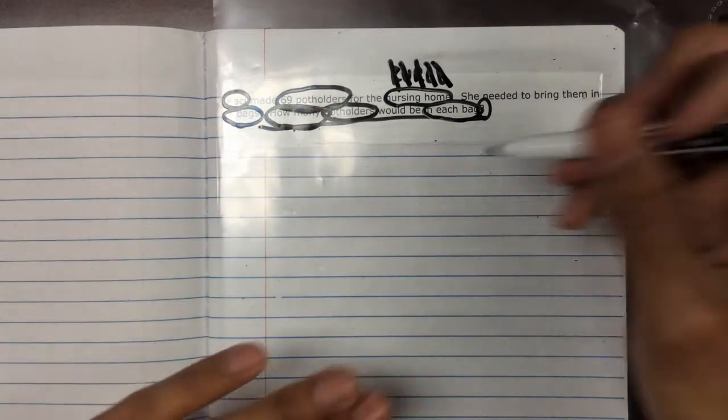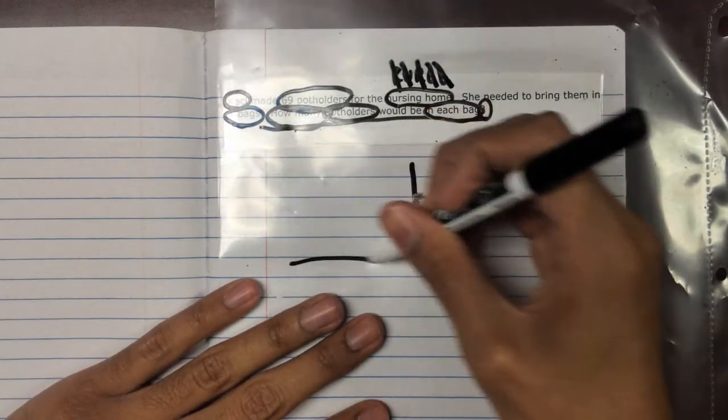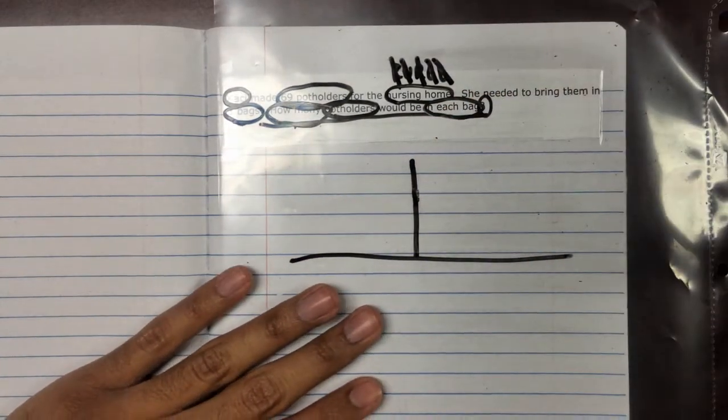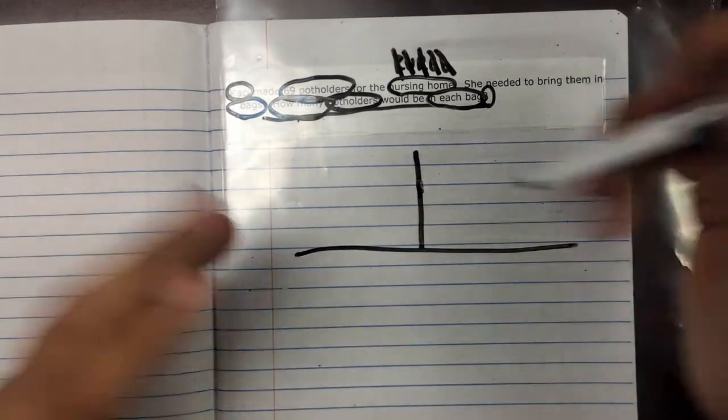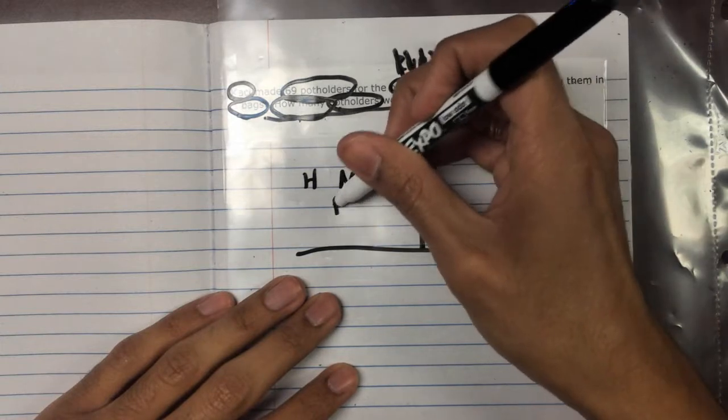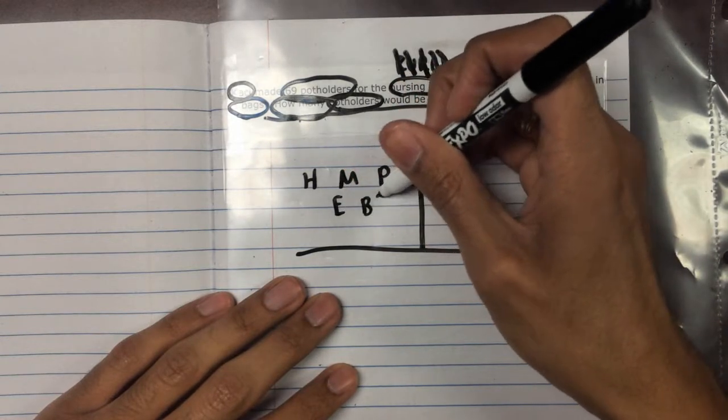So let's cross out the C and let's cross out the L. And what time is it? 3-step time. So draw your 3-step process. And what do we need to do first? What should we do first? Our main idea. Let's write how many potholders would be in each bag.